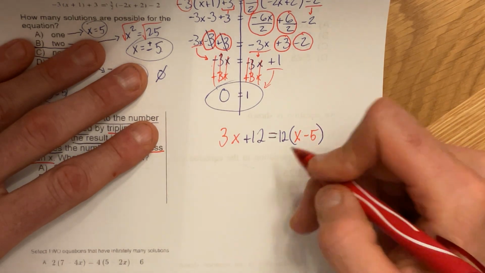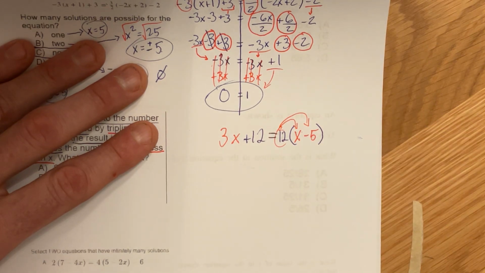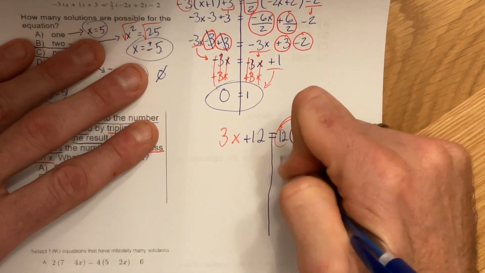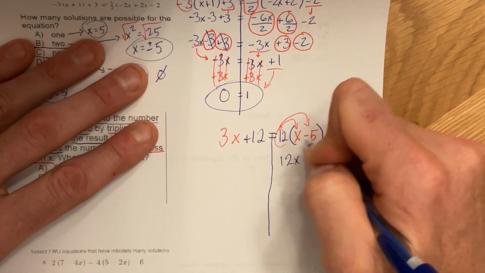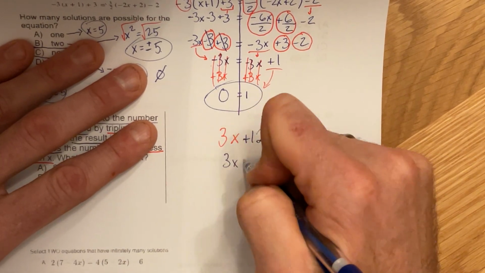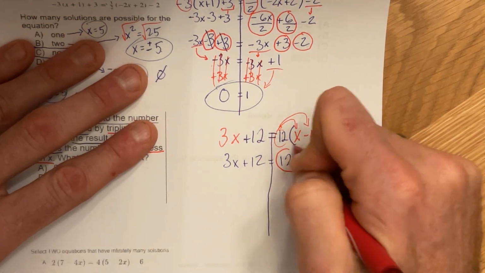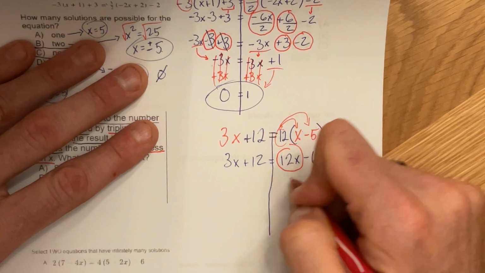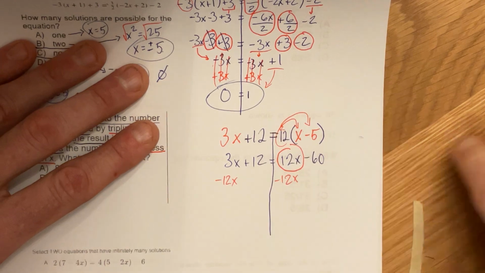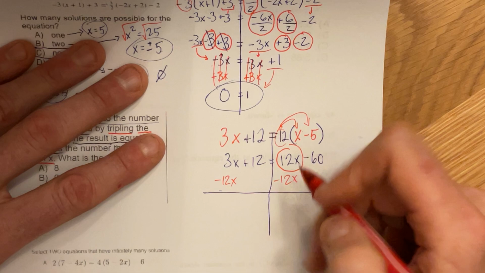So let's start. We got this to distribute, right? We got our 12 to distribute, so we're going to distribute it to both of those terms. And that's going to give us 12x minus 60. And then we're going to drop down everything else, 3x plus 12. We need to get our variable on the left, right? So there's our variable. That's a positive 12x. I'm going to get it off of this side by subtracting. And I'm going to subtract 12x over here. When I do that, these guys are going to cancel right here.